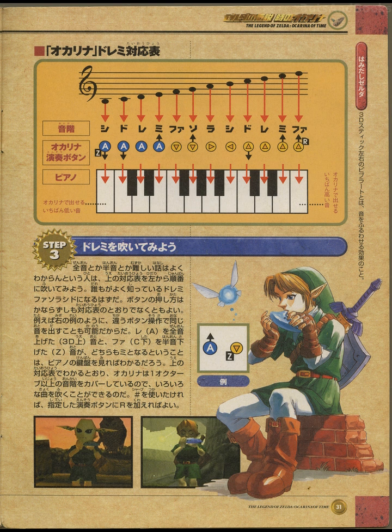This page depicts a guide on how to play the ocarina in the Legend of Zelda Ocarina of Time. We can see Link in the image playing the ocarina, suggesting this is a tutorial on how to use this instrument within the game. The setting seems to be a natural outdoor environment, possibly Kokiri Forest, given Link's attire and the presence of Kokiri-like characters in the lower images.